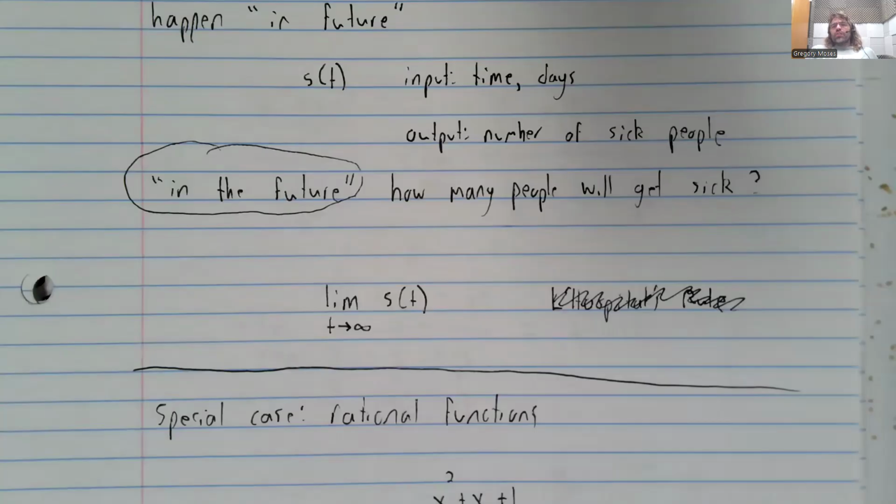There is one other big application of this that we'll see much later in the course when we get to integral calculus. But for now, I will bid you goodbye and I'll see you in future videos.